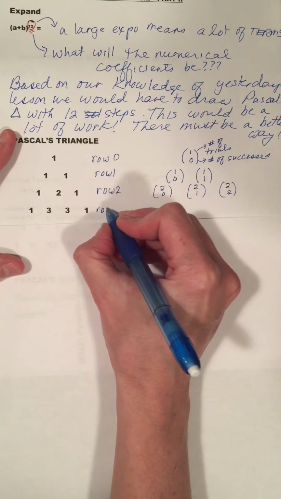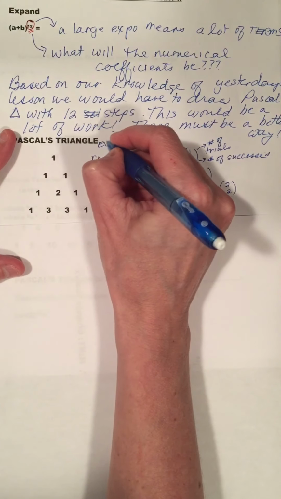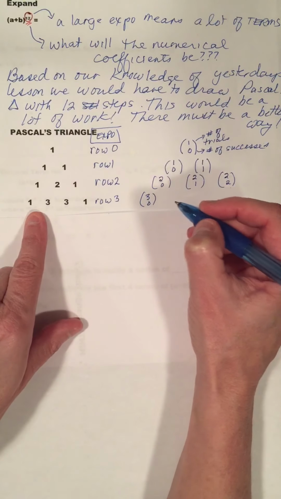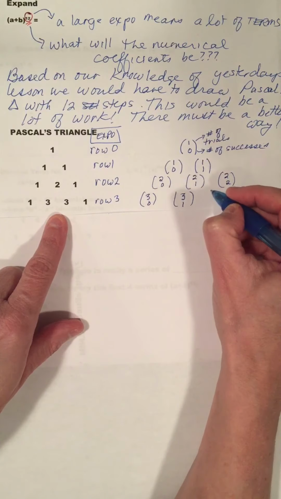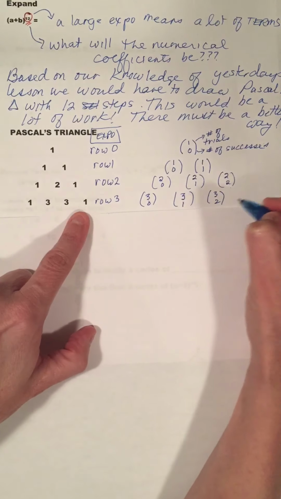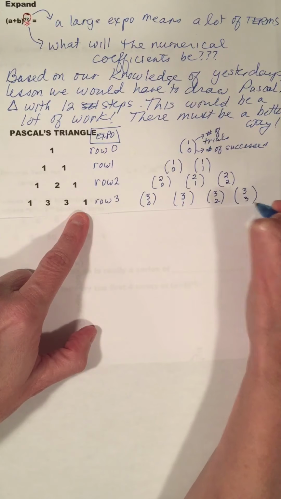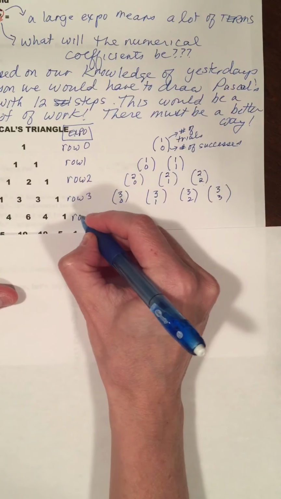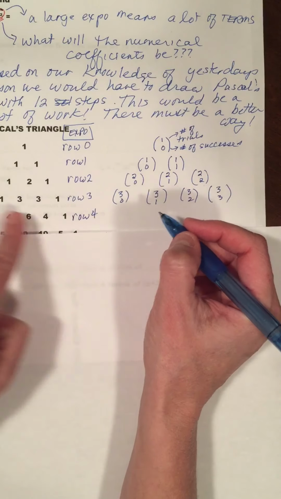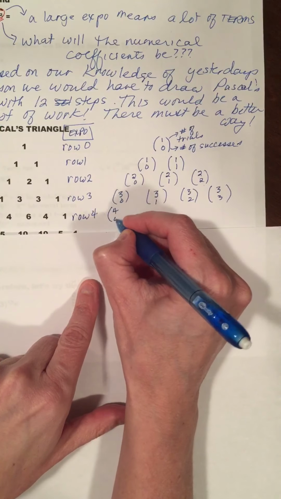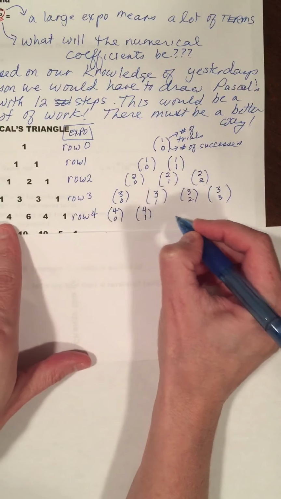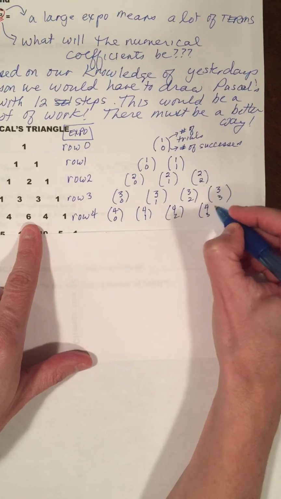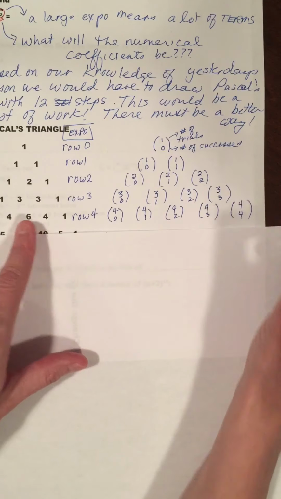Row 3. And don't forget, the row indicates the exponent. 3 choose 0, 3 choose 1, 3 choose 2, 3 choose 3. How cool is this? Row 4. Fourth exponent, 5 terms. 4 choose 0, 4 choose 1, 4 choose 2, 4 choose 3, 4 choose 4.